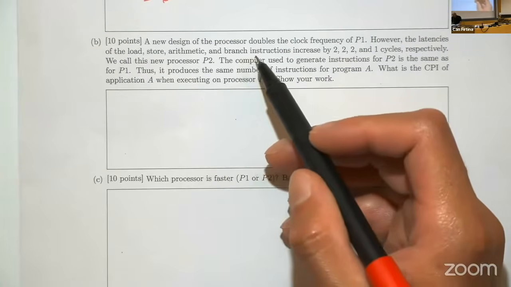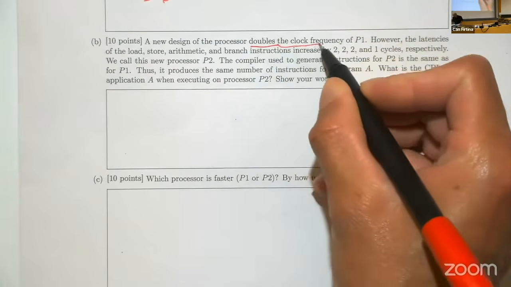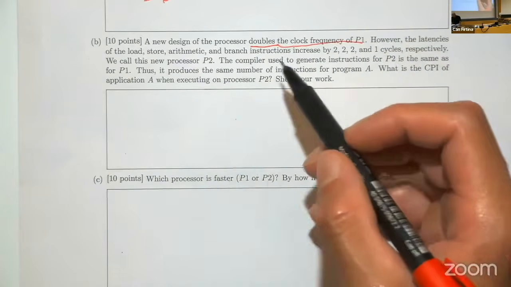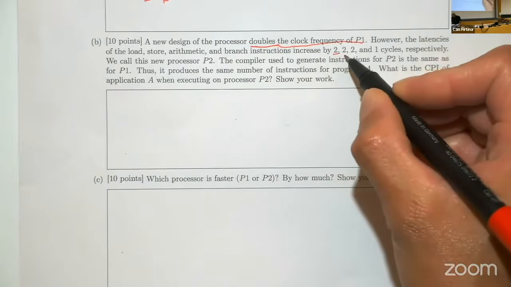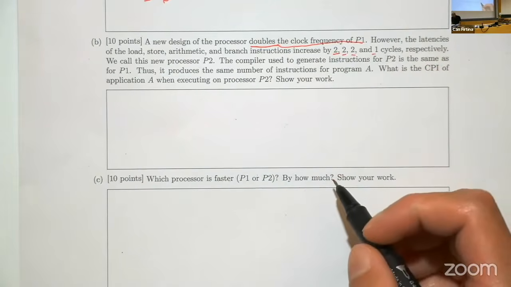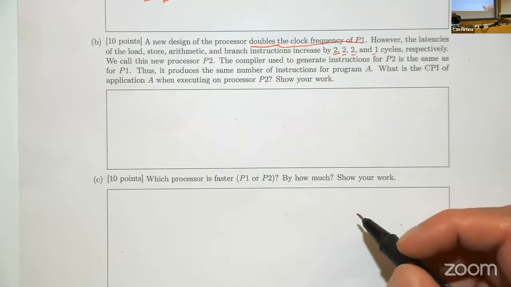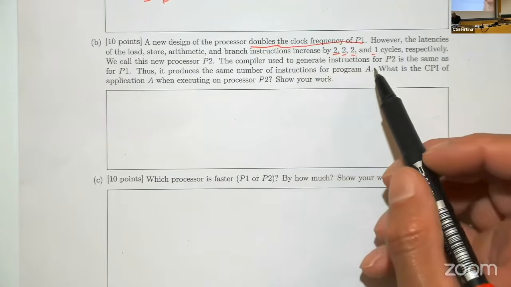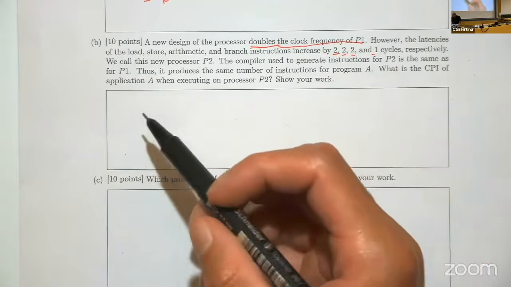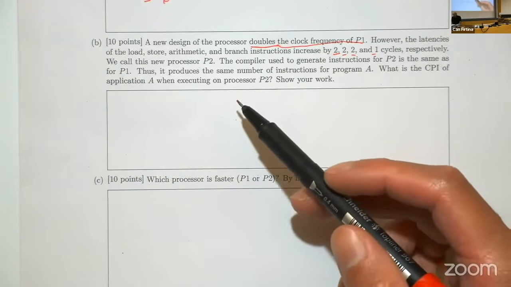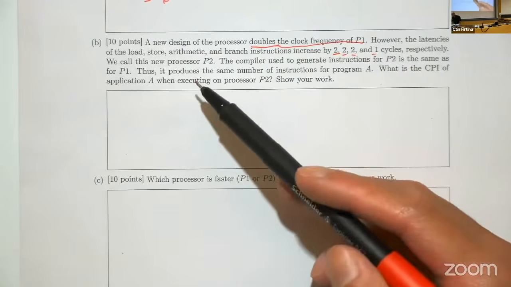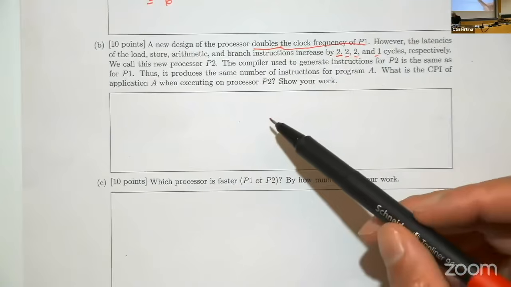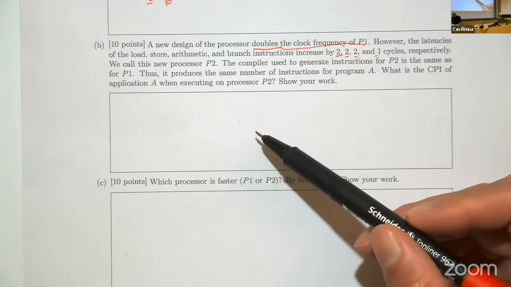A new design of the processor doubles the clock frequency of P1. However, the latency of the load, store, arithmetic, and branch instructions increases by 2, 2, 2, and 1 cycles respectively. So we call this new processor P2. The compiler used to generate instructions for P2 is the same as for P1. All of this is going to be relevant in the next question. Thus, it produces the same number of instructions for program A. What is the CPI of application A when executing on processor P2?